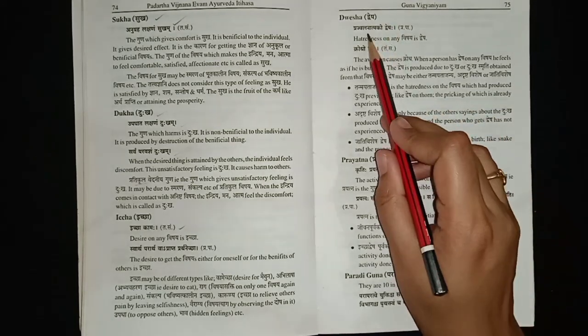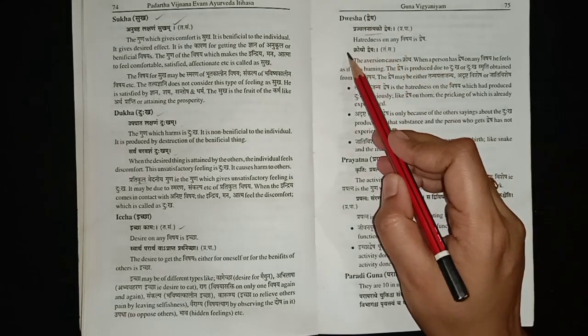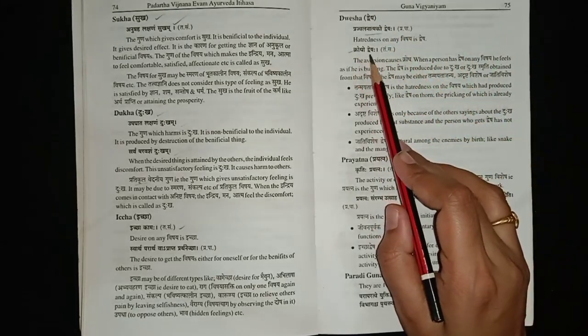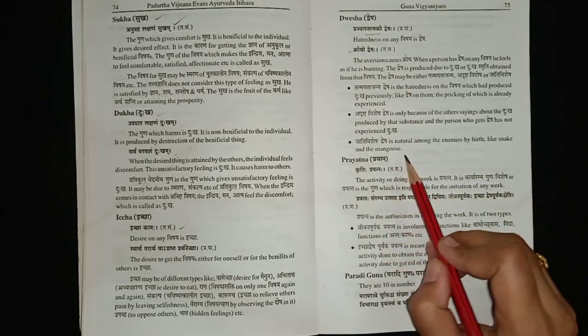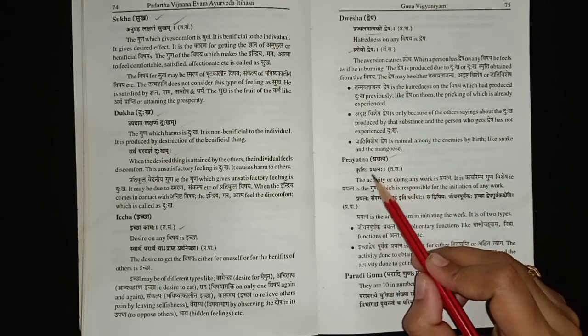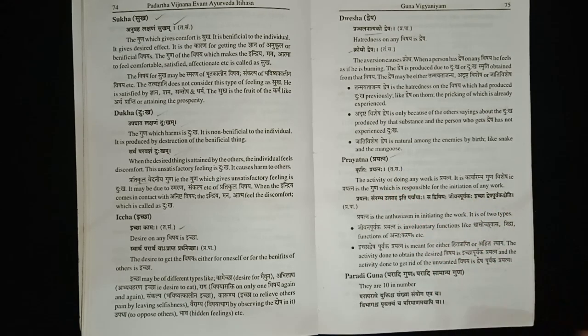Next, Dvesha, Prajwalanatmako Dveshaha, the hatred or envy towards anyone. And Krodha Dveshaha, when you see that person you get Kopa, so that's what we'll call Krodha. And Prayatna, Kritihi Prayatnaha, the effort or continued effort you put in order to gain knowledge and all other things, that's what we'll call Prayatna.